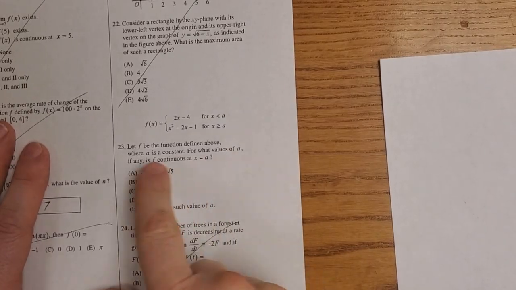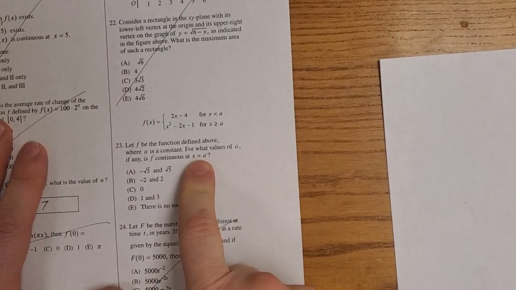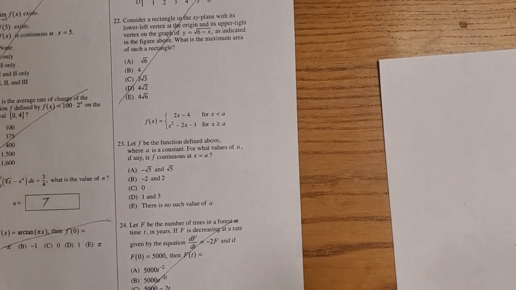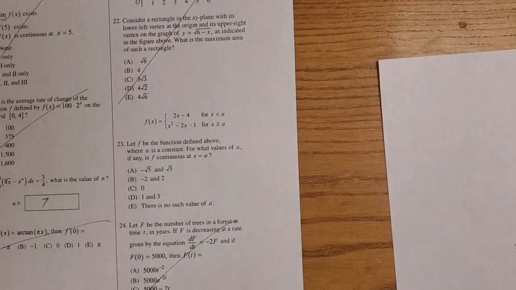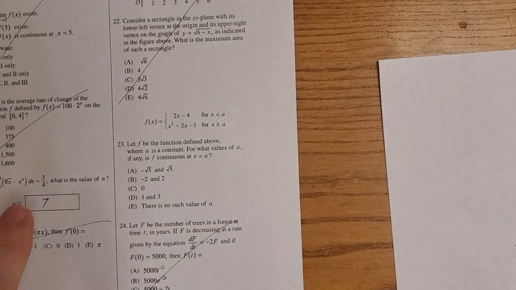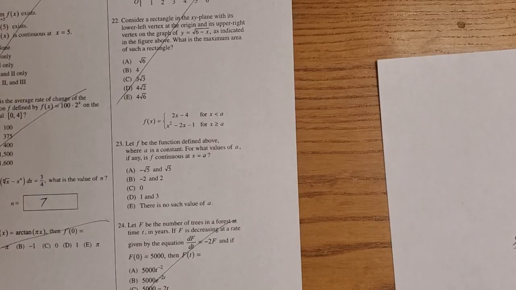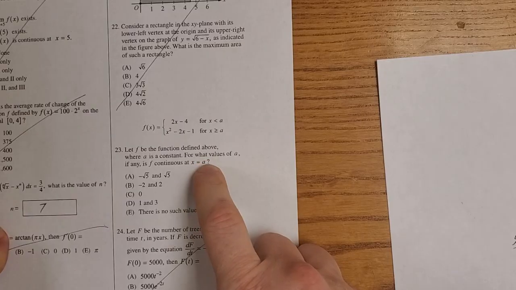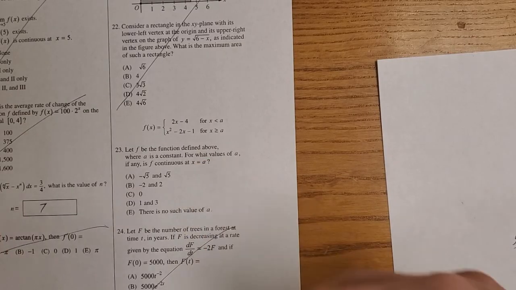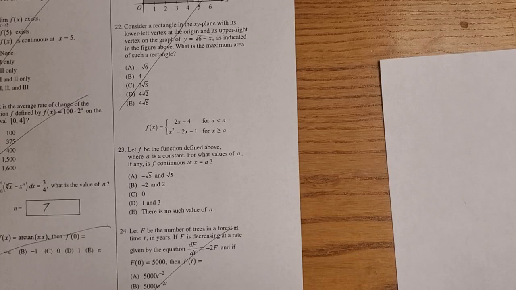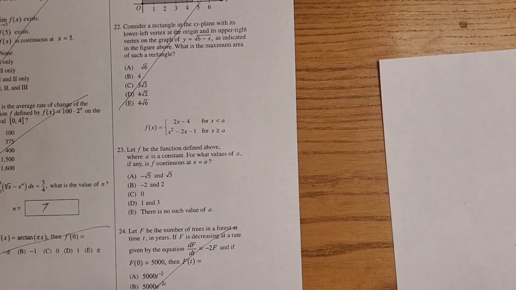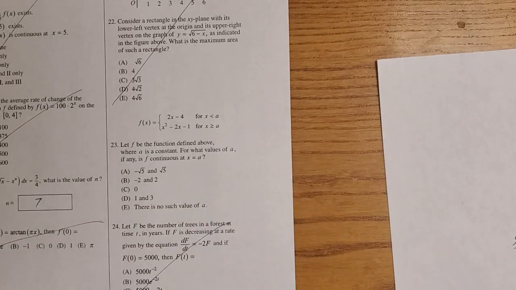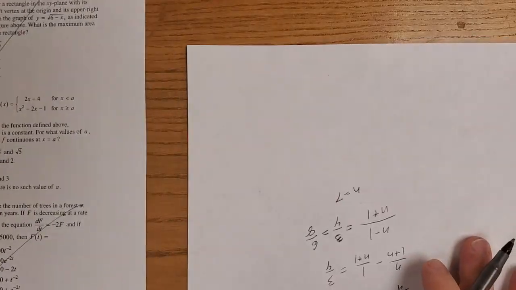And so for what values of a is f continuous, and by continuous we mean they meet up. At a, you don't jump from one x value to another x value. It's the same x value. So the real question here, after all that fancy language, we're saying for what value of x are these two functions crossing each other, which will enable you to hop off of one and onto the other without jumping any gaps.